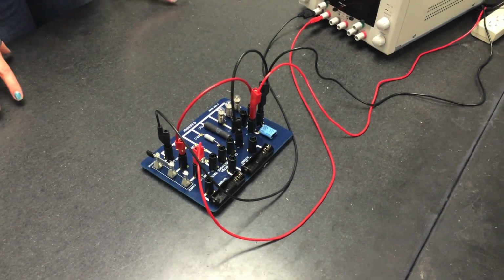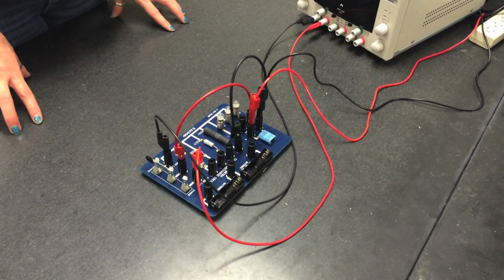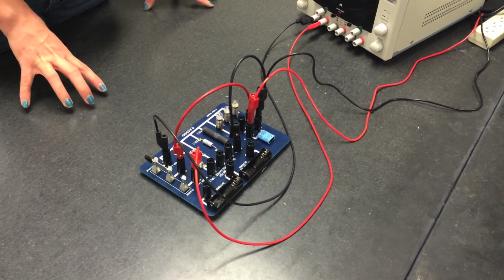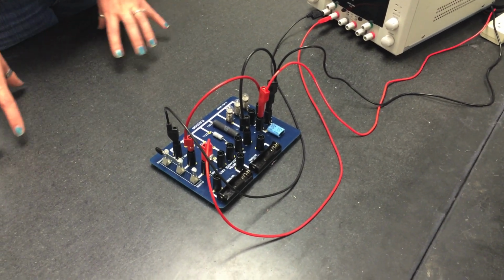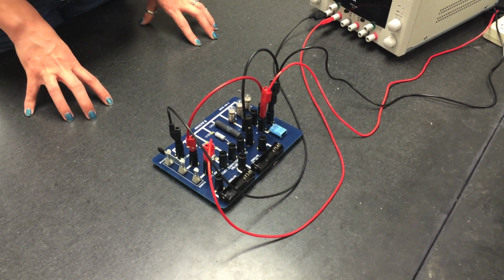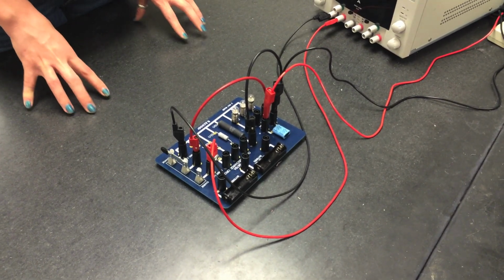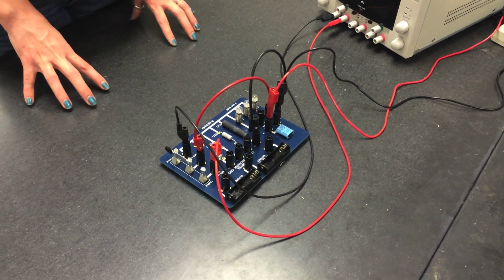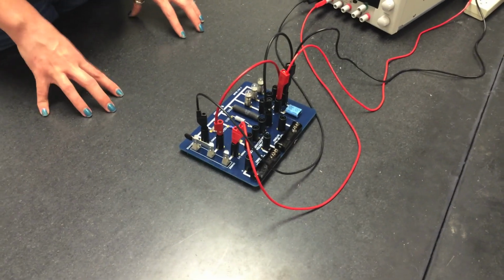Once you're ready to start collecting the data, you're going to log into the student account, and then either from the folder 1102 if you're registered for the 1102 class, or from the folder 1122 if you're taking the 1122 class, you're going to open the experiment on the RC circuits. Once Data Studio opens, it is already programmed to collect the data for 200 seconds.